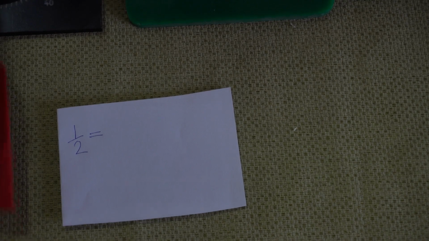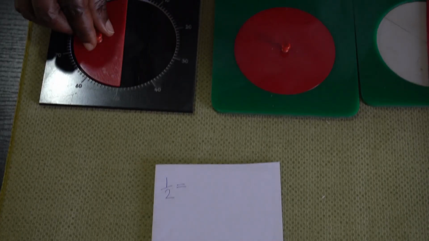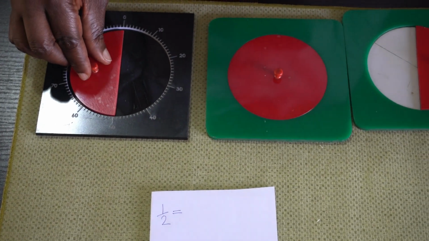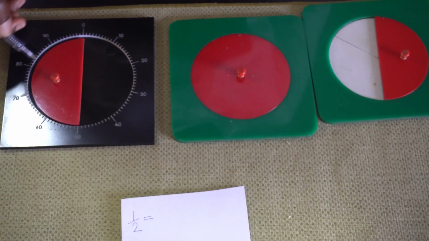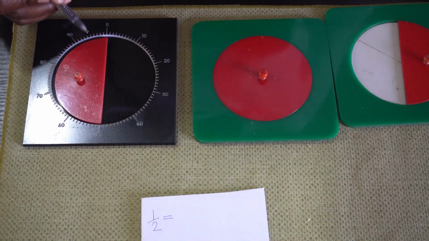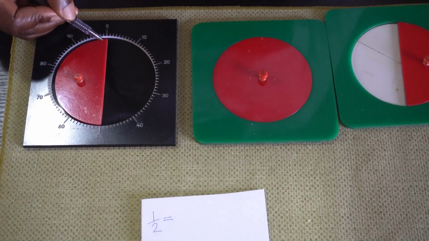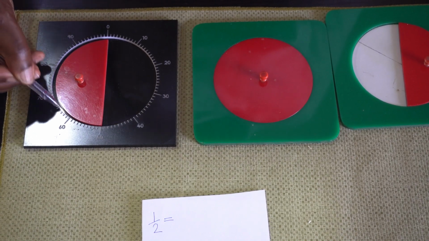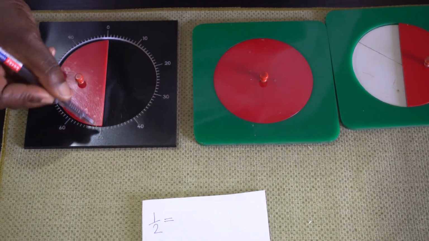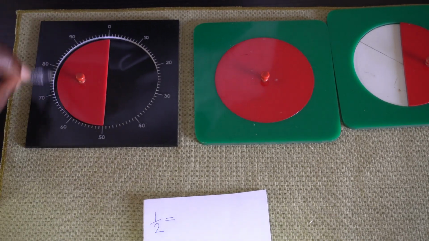Now let's put this into our converting instrument and see how many pieces the 1/2 is divided into. If we look at it closely, we have the 0 here, go all around, 50. So we have 50 hundredths.